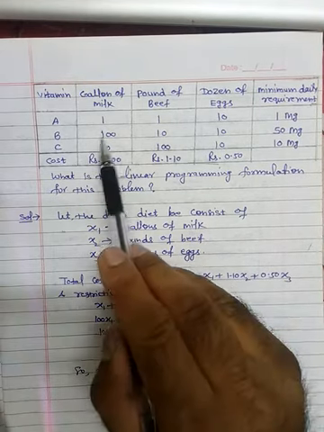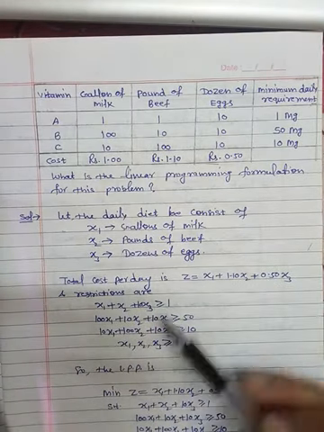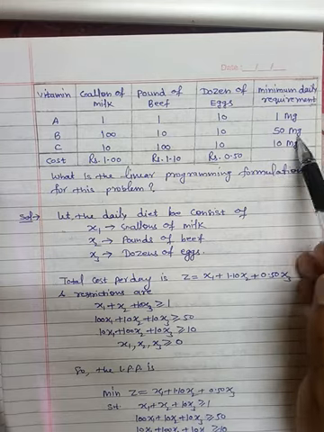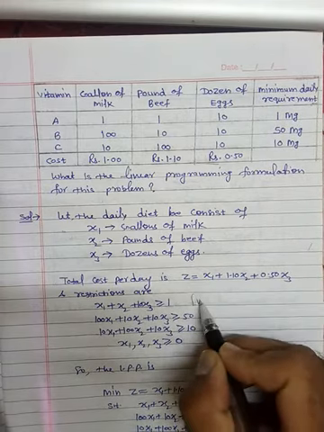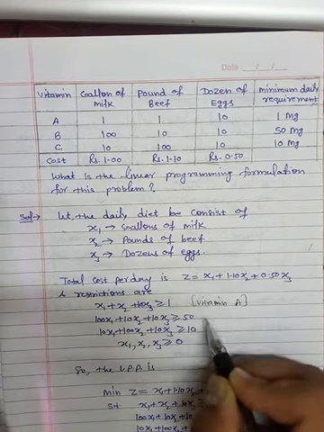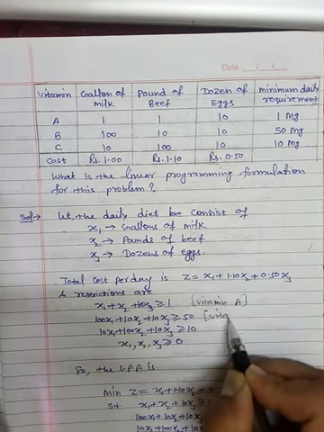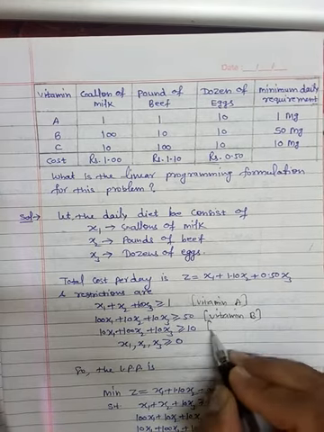Similarly, 100 into x1 plus 10 into x2 plus 10 into x3, this should be greater than or equal to 50 milligram. This is for vitamin B. This is for vitamin A. This is for vitamin B. And this is for vitamin C.